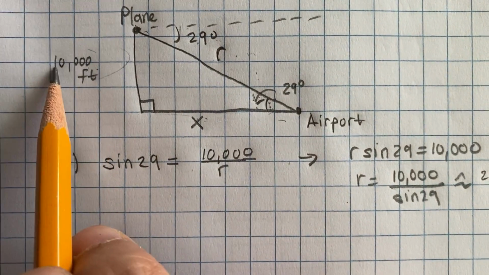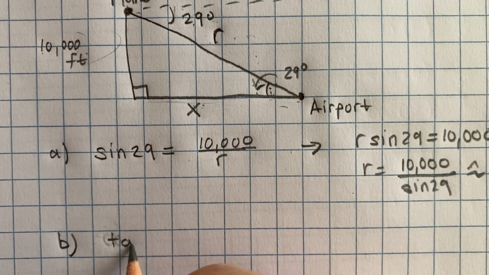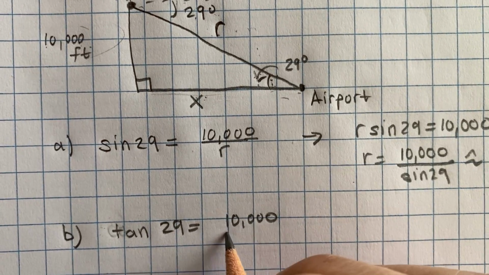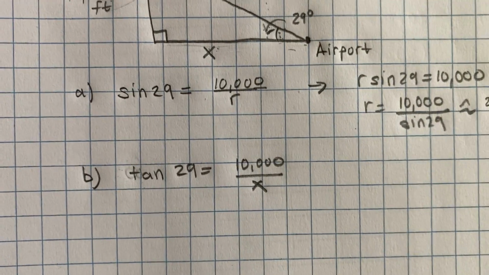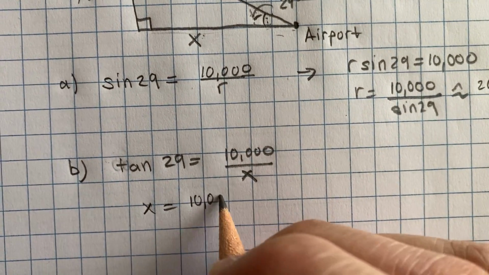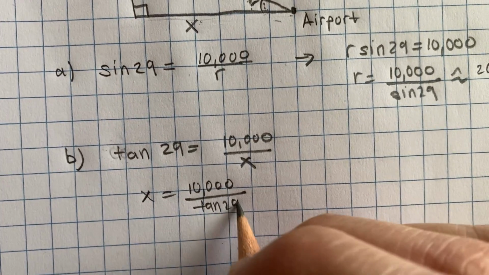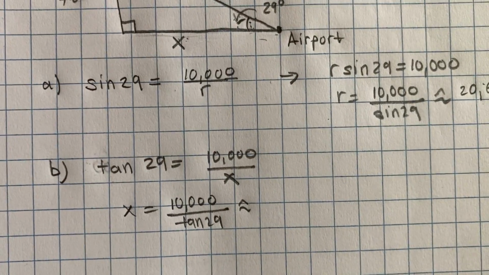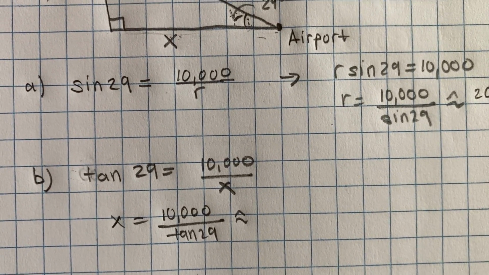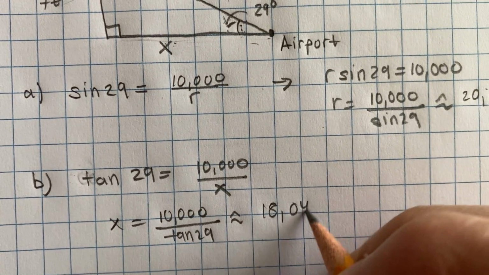If I have a side that's opposite to the 29 and a side that's adjacent, I'm going to use tangent. So tangent of 29 is equal to 10,000 over x, and then get x by itself. I'm going to skip a few steps in the cross multiplying. x is equal to 10,000 divided by tangent of 29, which is approximately 18,040 feet.